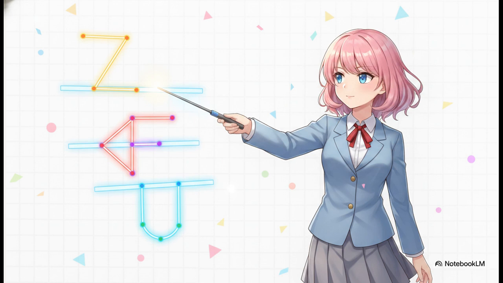But to actually get the marks on the exam, you need to know the 3 specific mathematical rules. Rule number 1, alternate angles. These sit on opposite sides of the transversal, tucked between the parallel lines, and they often form a sort of Z or S shape. These are always equal. Rule number 2, corresponding angles. These form an F shape and they sit in the exact same position relative to the intersection on each parallel line. These are also equal.